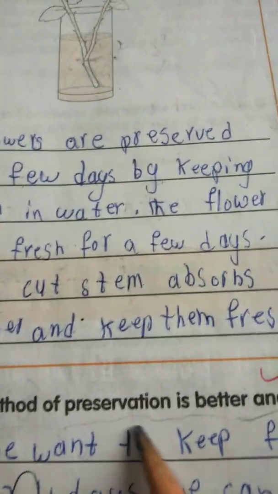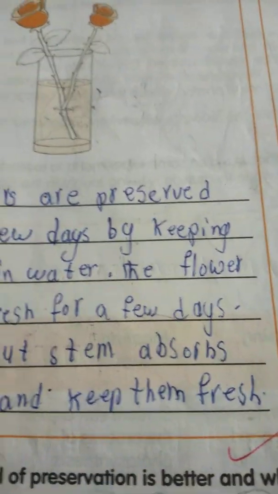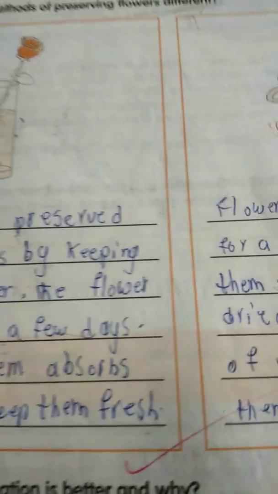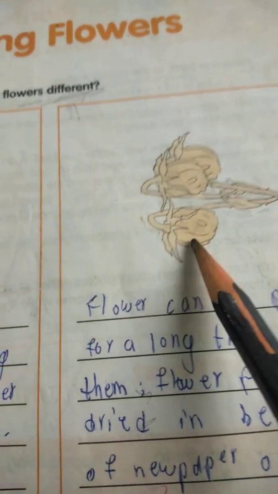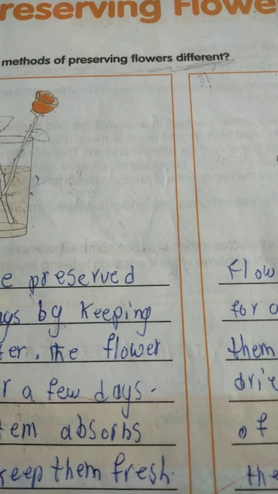Which method of preservation is better and why? So which is better? This is better or this is better? Yes. So you write your answer. But for me, I like the drying method. Why the drying method?